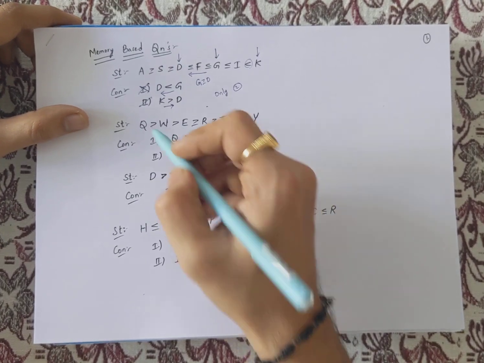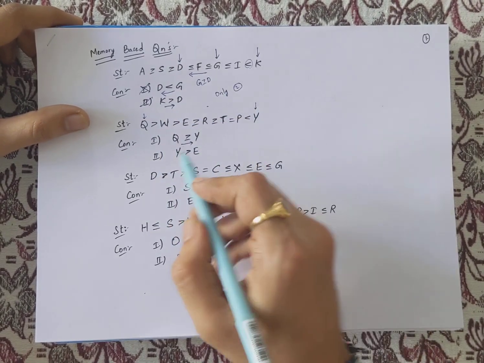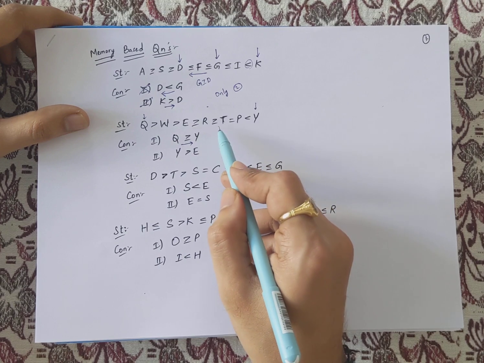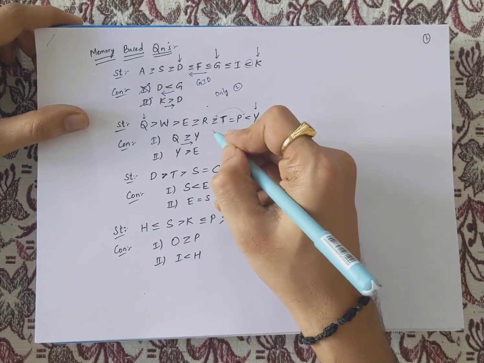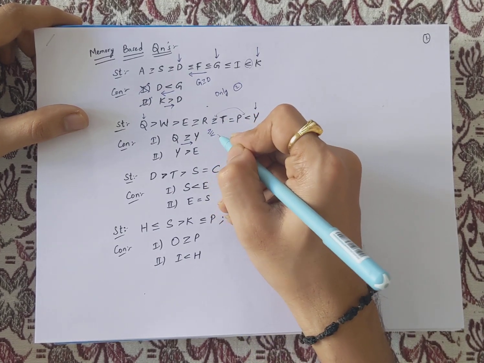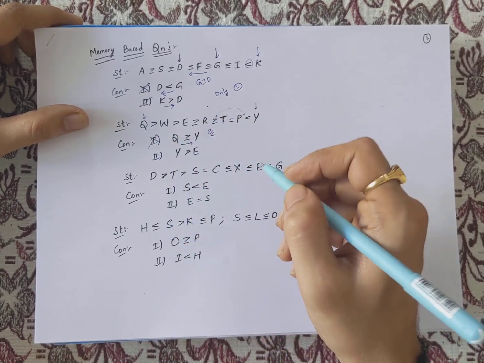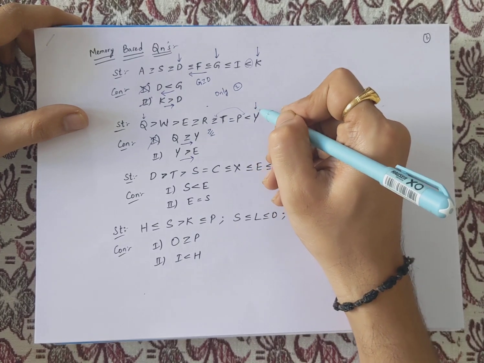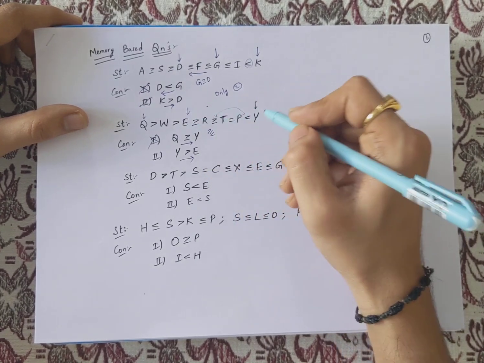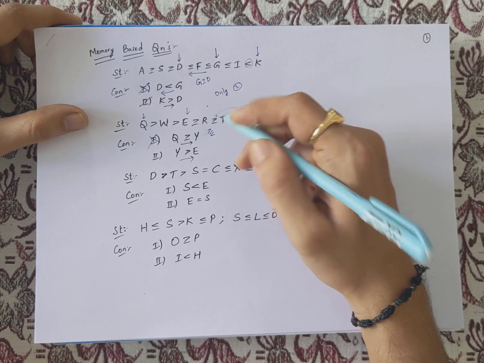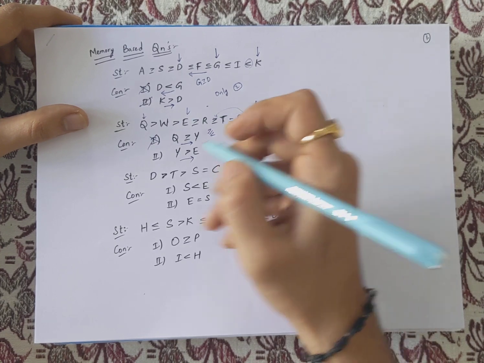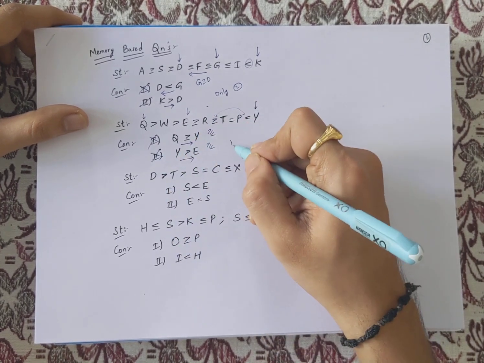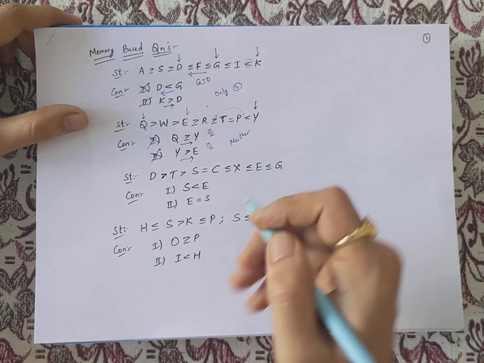From Q we need to move to Y. Q is here, Y is here. There are opposite signs between them, so the relation cannot be determined. So we get 3 possibilities. This is wrong. And from Y we need to move to E. Y is here, E is here. From Y we can move to P, but we cannot move further. Again, it is a cannot be determined case, so neither follows is your answer.